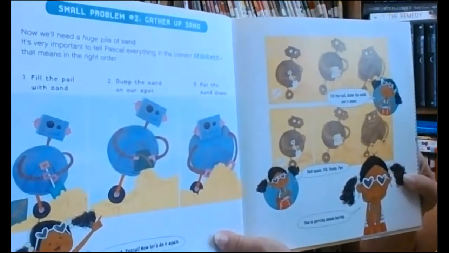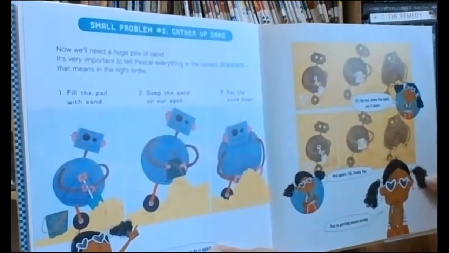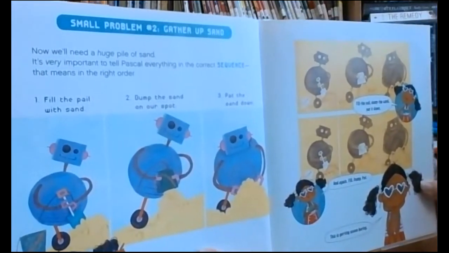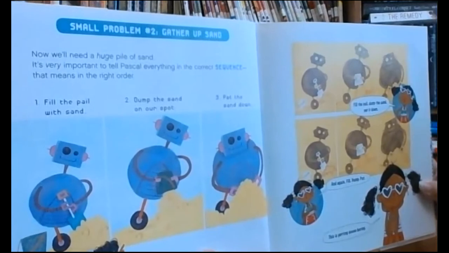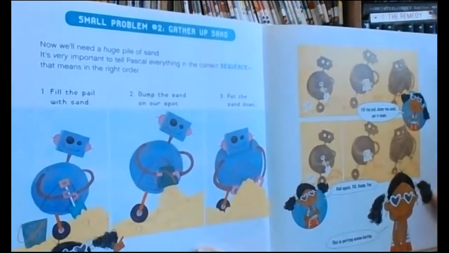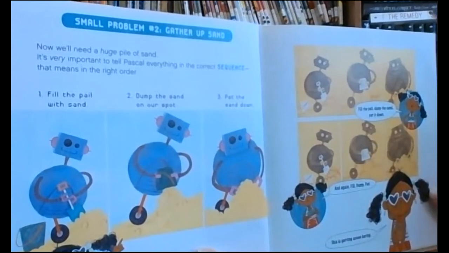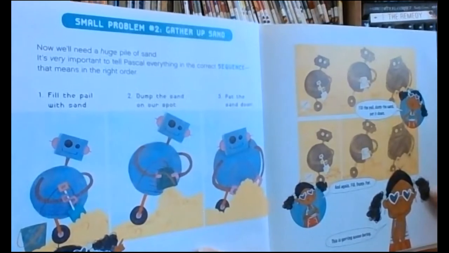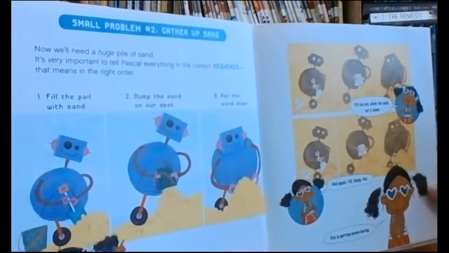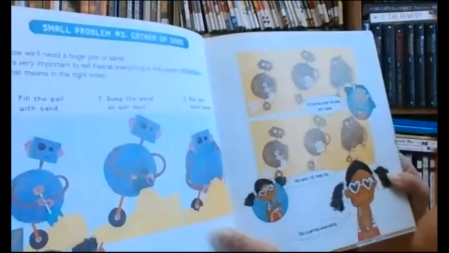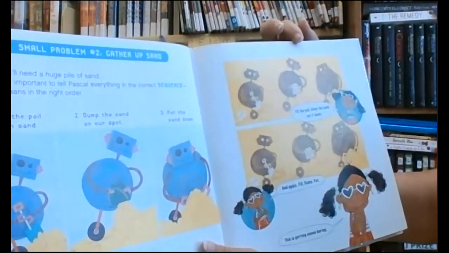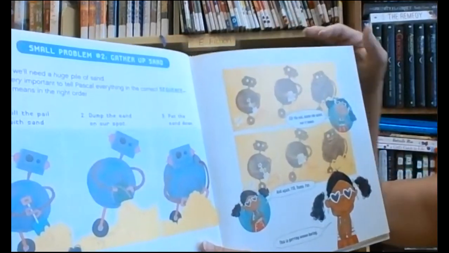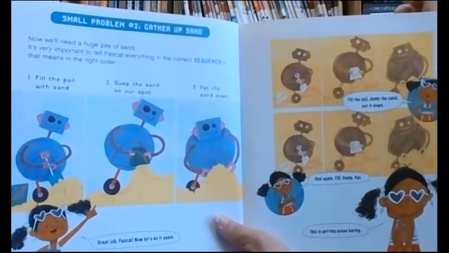Small problem number two, gather up sand. Now we'll need a large pile of sand. It's very important to tell Pascal everything in the correct sequence. That means the right order. 1, fill the pail with sand. 2, dump the sand on our spot. 3, pat the sand down. Great job, Pascal. Now let's do it again. Fill the pail, dump the sand, pat it down. And again, fill, dump, pat. This is getting so boring.